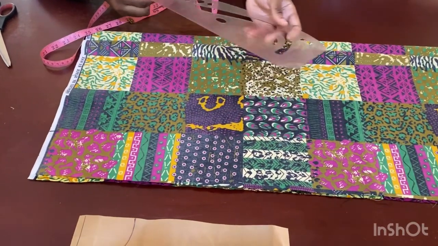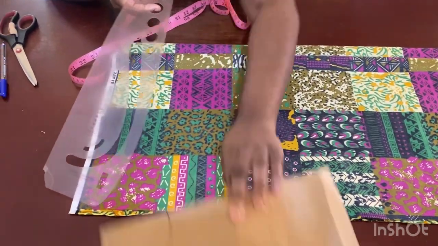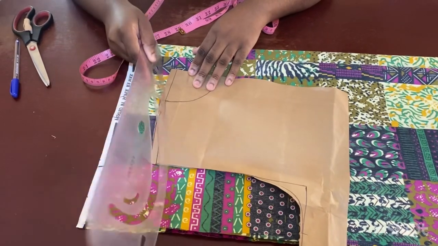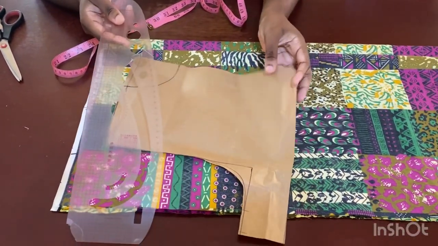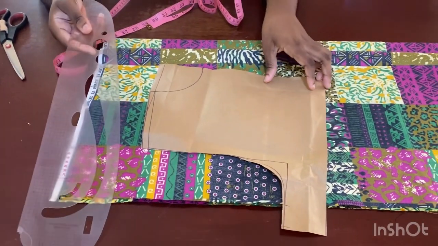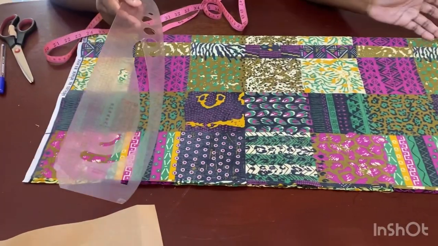In this video I'm going to show you guys how to make this dress. Someone sent me a video asking how to add the upper part of this, right? So I wanted to show you guys everything instead of going to the upper part immediately. The first thing you're going to do is draft a basic body.